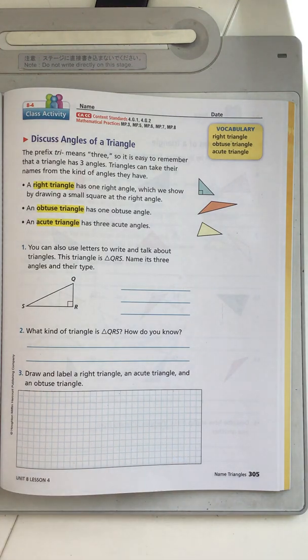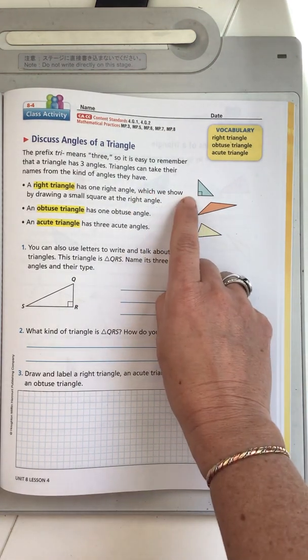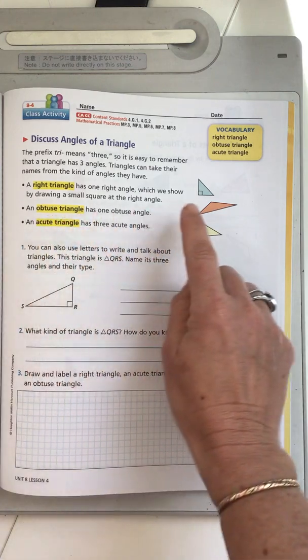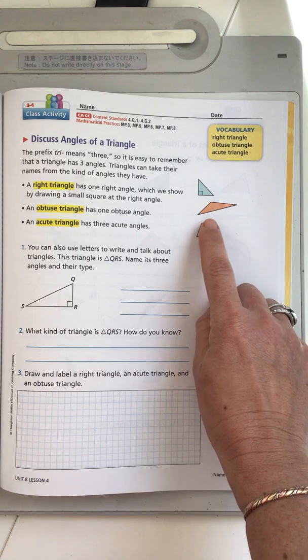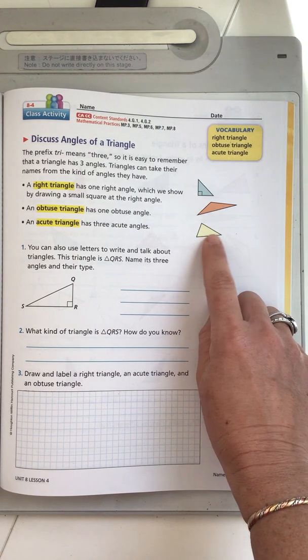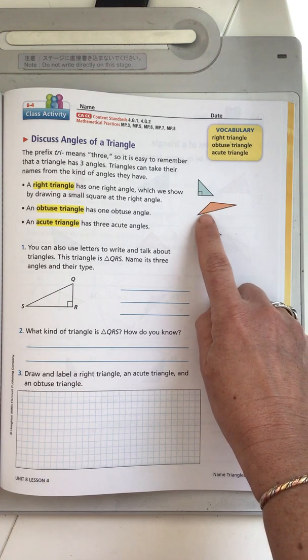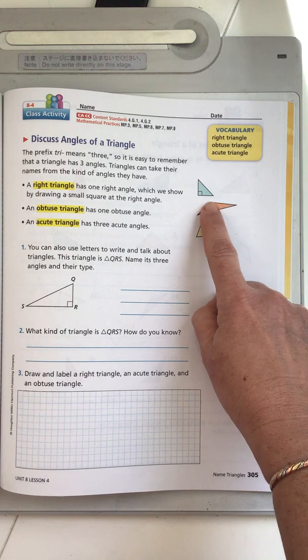And we talked about the different ways to classify triangles, and angles is one of those ways. So if we were going to classify by angles, we're going to look at a right triangle, which has a right angle, an obtuse triangle, which has an obtuse angle, and an acute triangle, which always has three acute angles. Because this one you'll notice has acute angles, but the qualifying criteria is the obtuse angle.